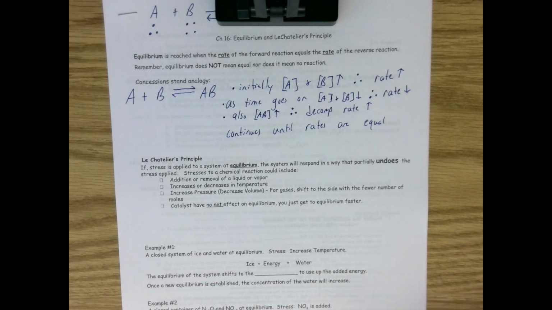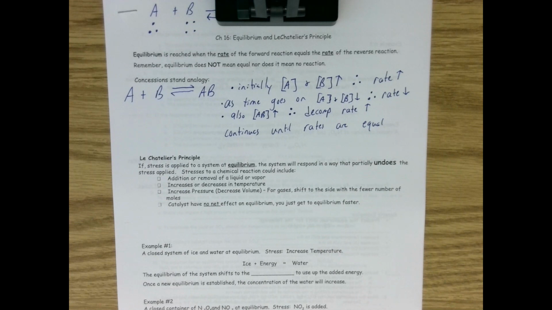So a couple of examples of what a stress might be for a reaction. The first is the addition or removal of a liquid or a vapor. So in simple terms, you add something to the reaction or you take something away from the reaction. Okay, that's considered a stress, adding or taking away. The second was the example that I used, increasing or decreasing temperature. So changing the temperature changes the reaction, then increasing the pressure. So to increase the pressure of a gas, what do we do to a gas? Decrease the volume. We'll come back to that one in a minute.